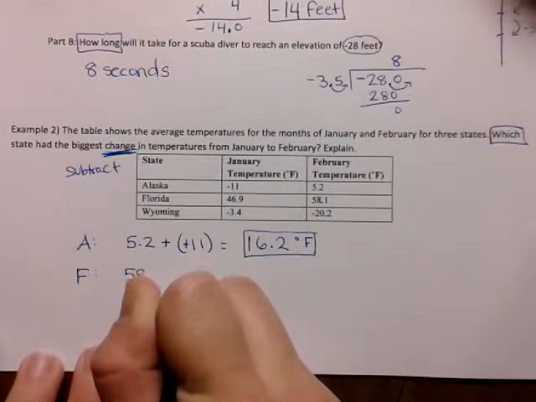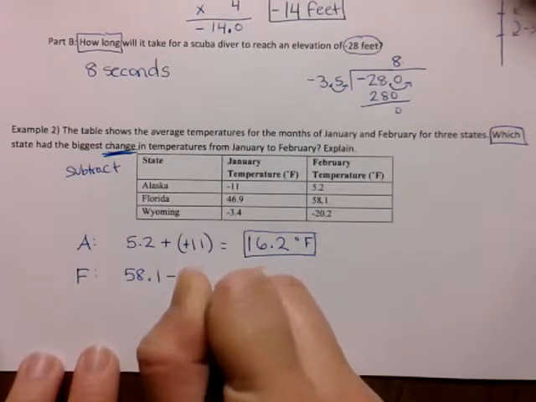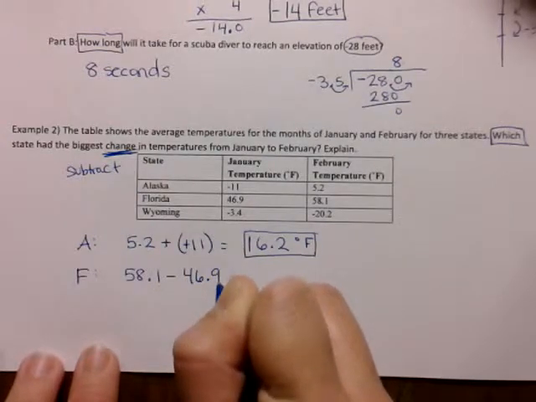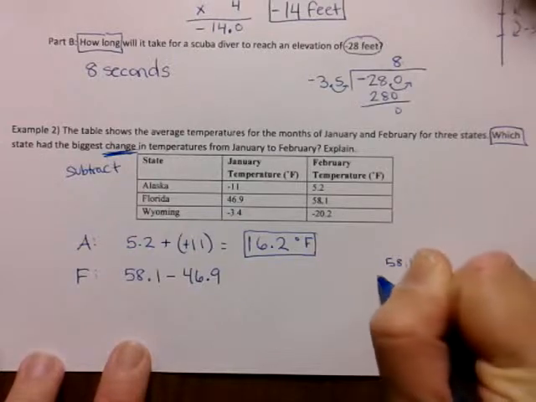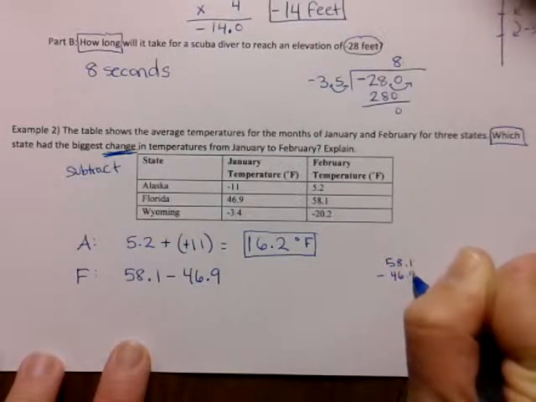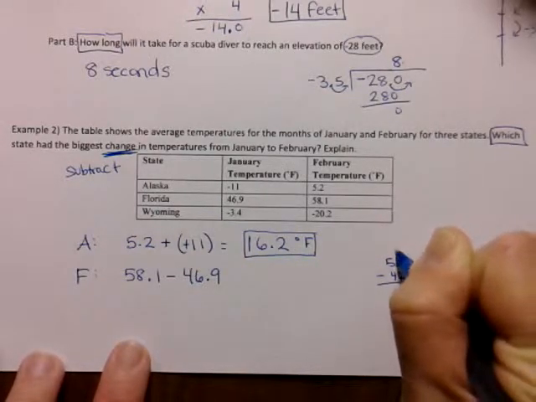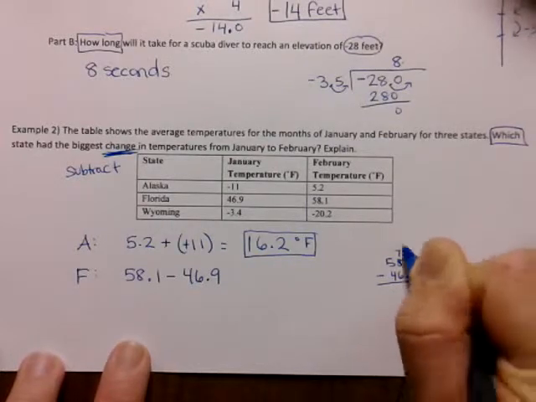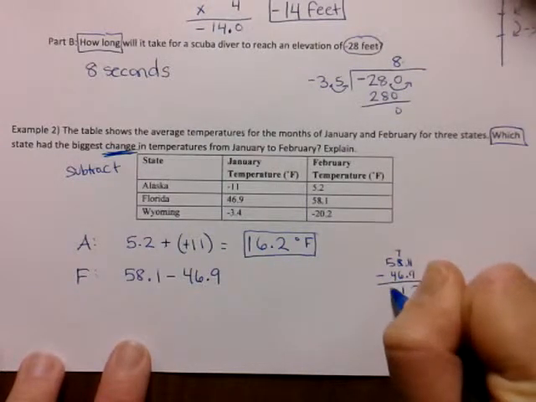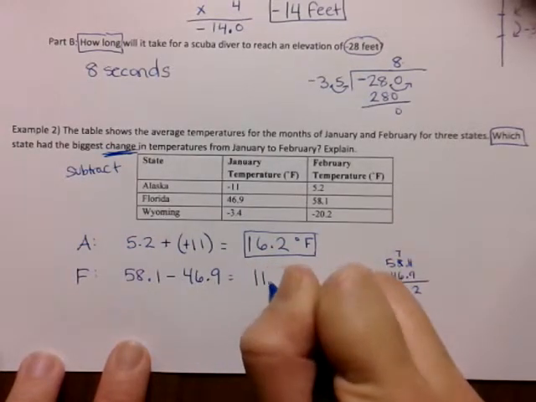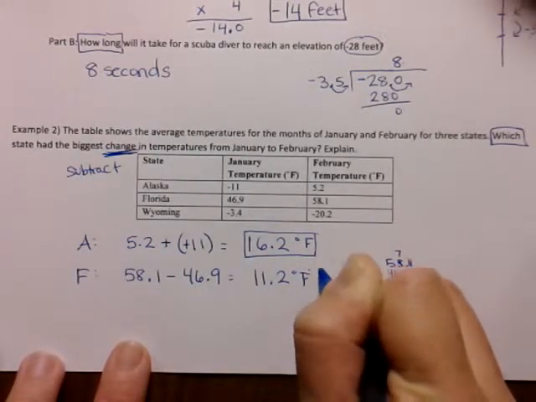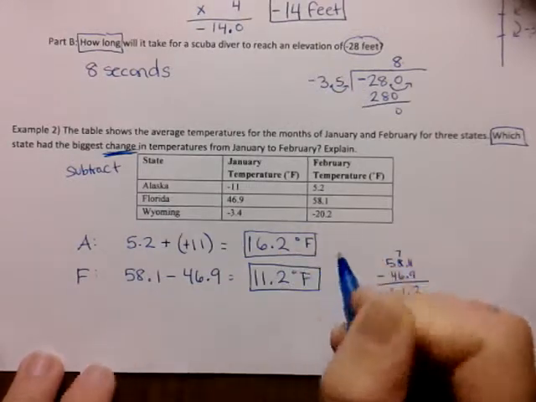So 58.1 minus 46.9. Well, let's do that over here to the side. We have 58.1 minus 46.9. We're going to need to borrow 1 here. That's going to give us 2, subtract 1, minus 1, and put our decimal point. So Florida changed by 11.2 degrees Fahrenheit. It increased, so it's positive.